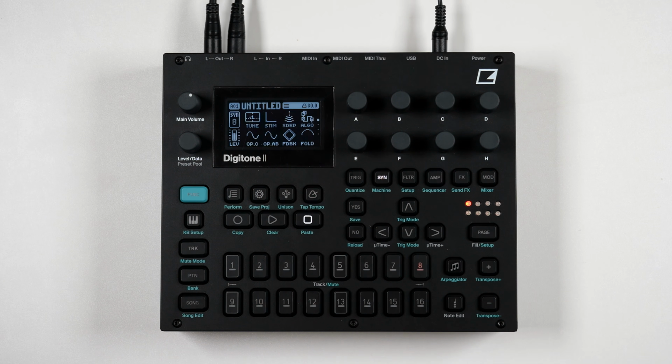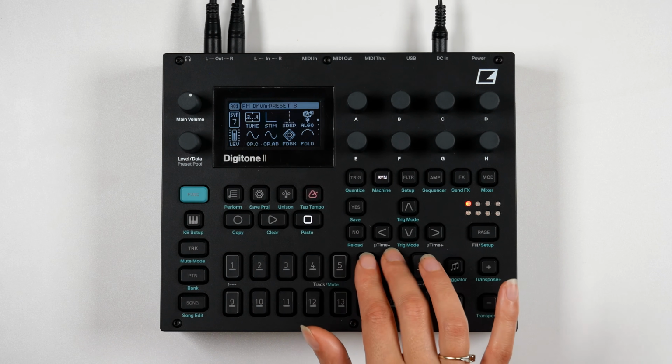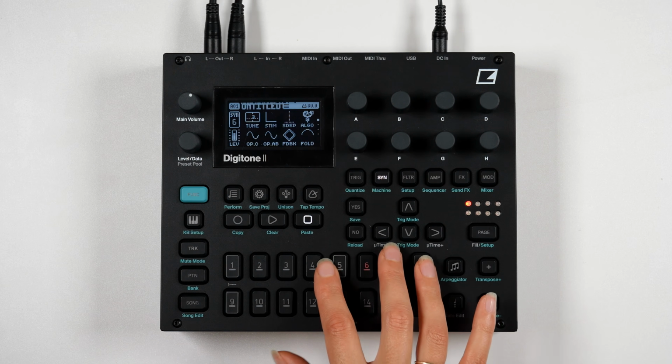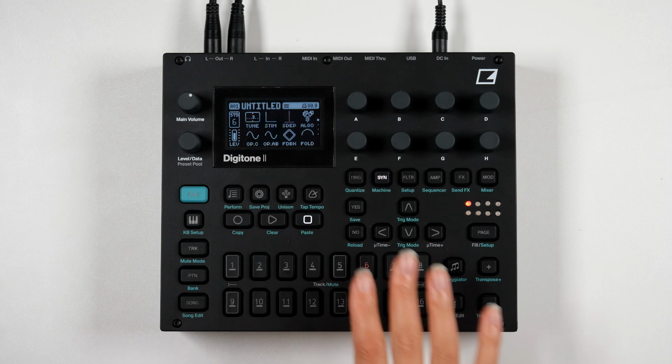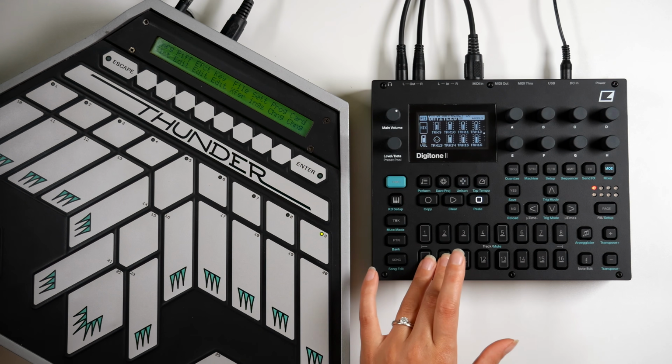So in this patch, I have a variety of rhythmic and textural sounds programmed in here. I'm going to play some of them using the trig keys on the Digitone itself. And I'm also going to call in some help from a friend. So Ryan is going to be playing a Buchla Thunder MIDI controller, and he's going to control several other of the Digitone tracks with the Buchla Thunder.